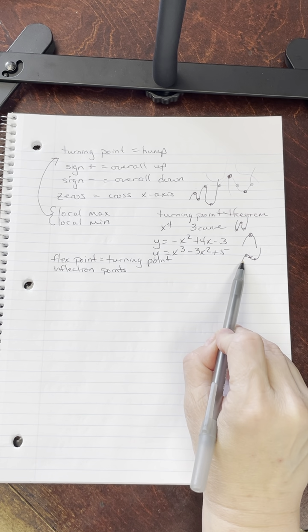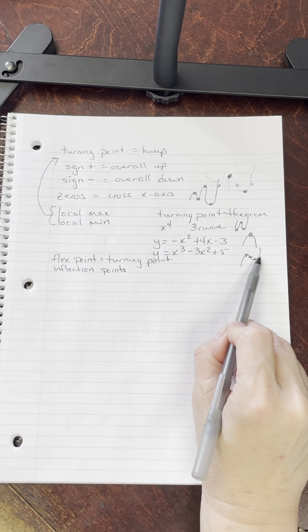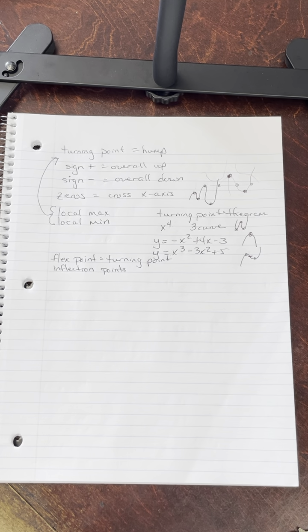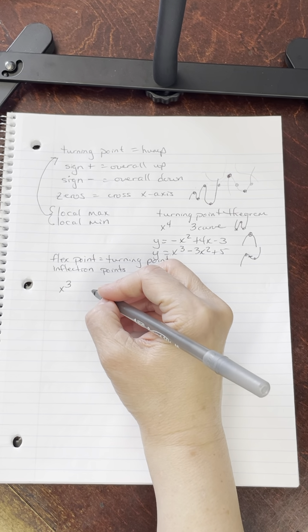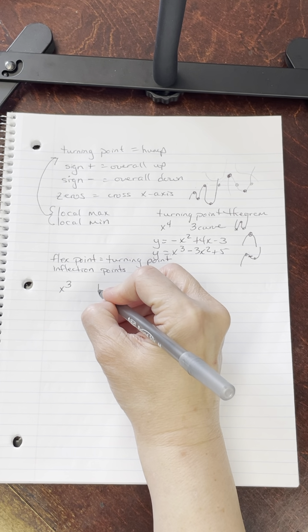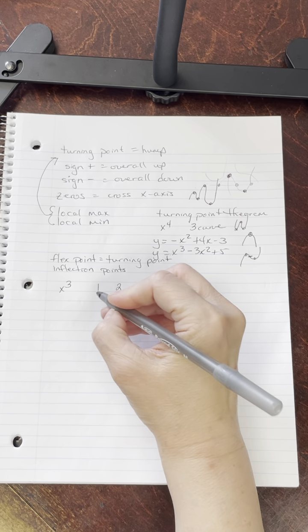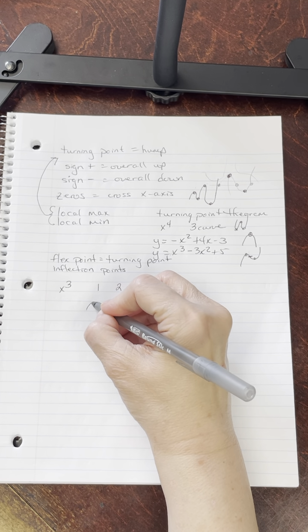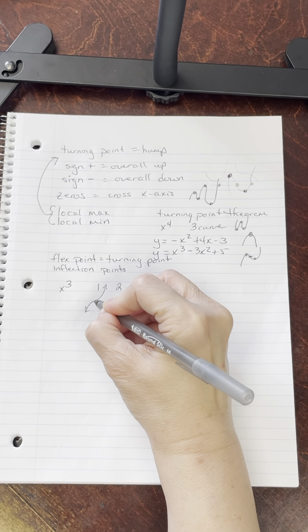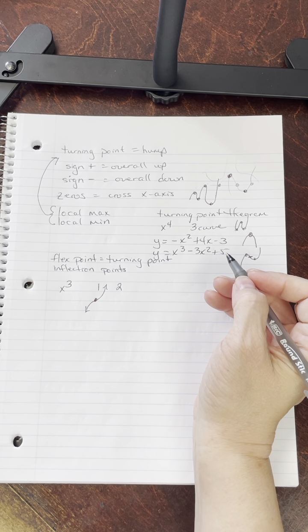It's meaning where I change from being concave up to concave down. And they show you pictures where they give you x cubed as the highest one. They're saying that you can have either one curve or two curves. And if you have one curve and it's positive, so overall the picture should be going up, it's going to be something like this where you're changing gears here.